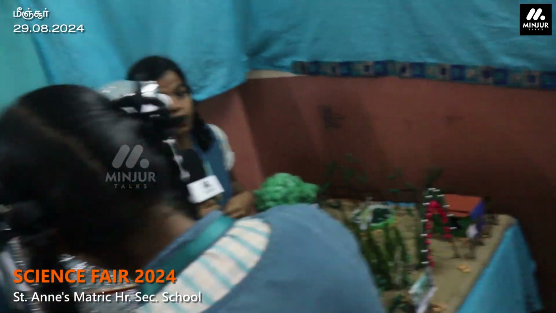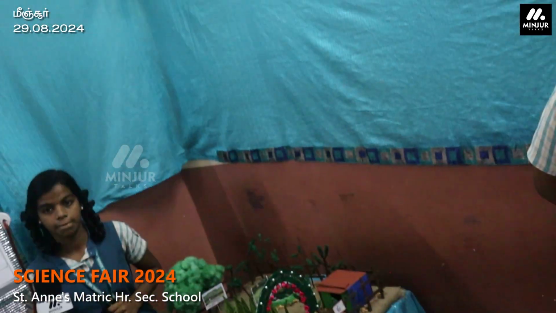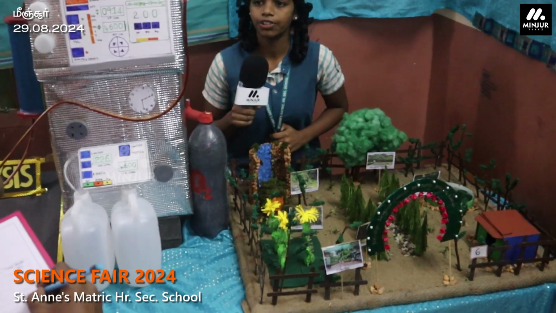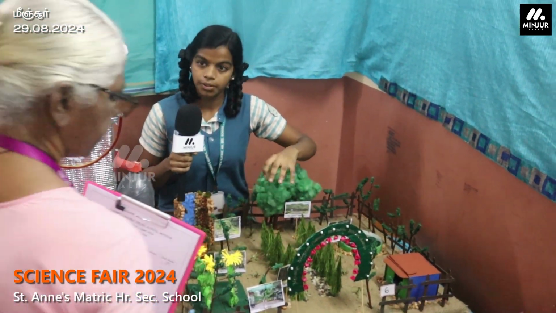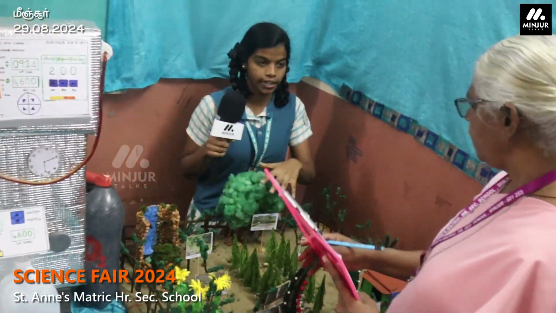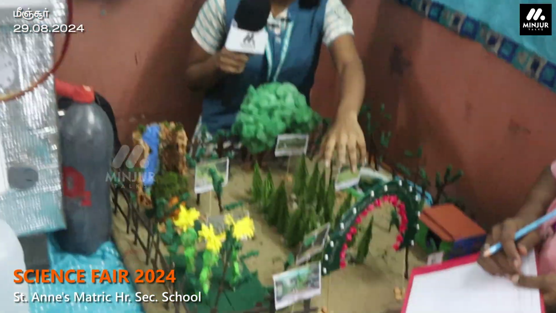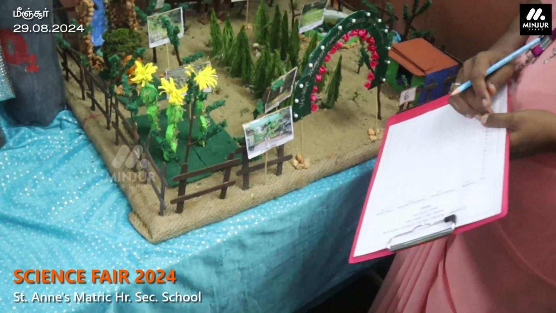Hi, sister. I'm from 12B. This is a miniature copy of the Calcutta Botanical Garden. Its name is Acharya Jagadish Chandra Bose Botanical Garden.